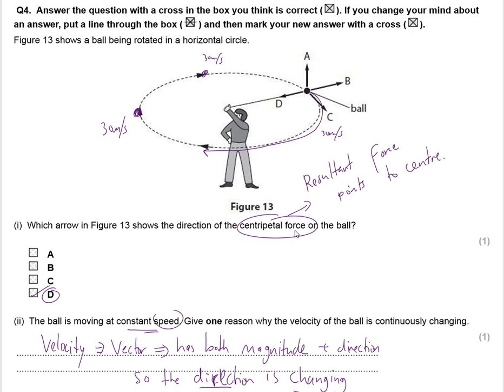The question is, why is the velocity changing? The velocity is changing because the direction changes. So here, C is actually the velocity in the direction. Okay, so that's one.